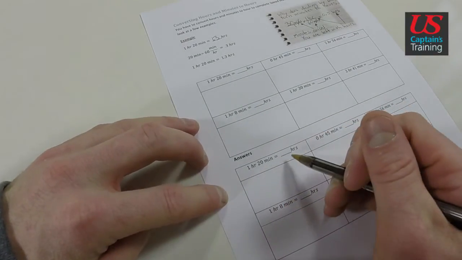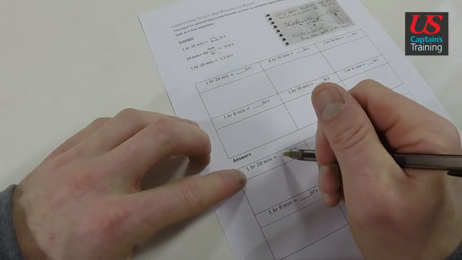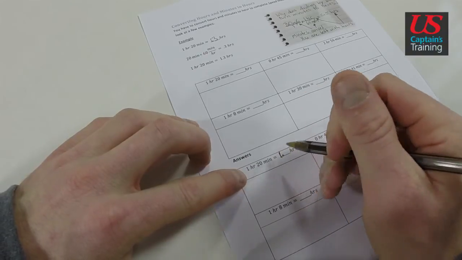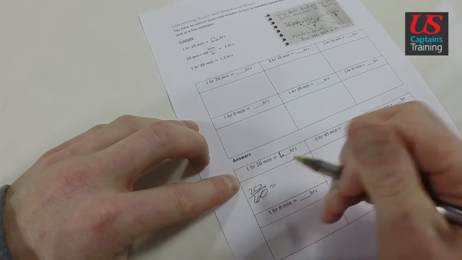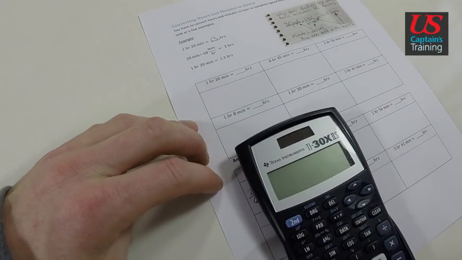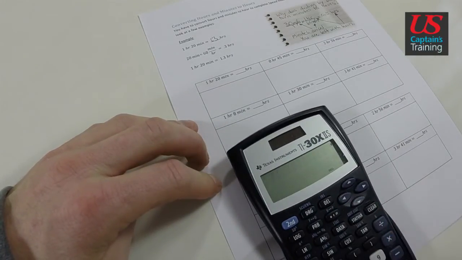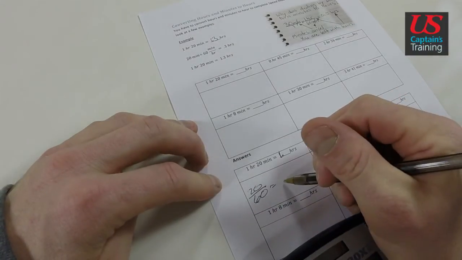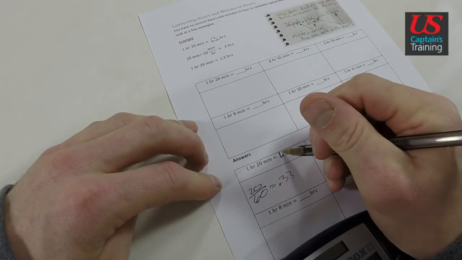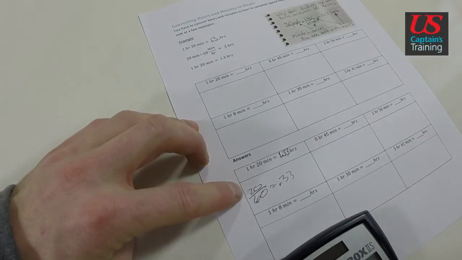Now, 1 hour and 20 minutes. This 1 hour is good. 1 hour. 20 minutes divided by 60 equals. Let's take a look at that. Clear. 20 minutes divided by 60 equals 0.33 hours. So 0.33 hours.